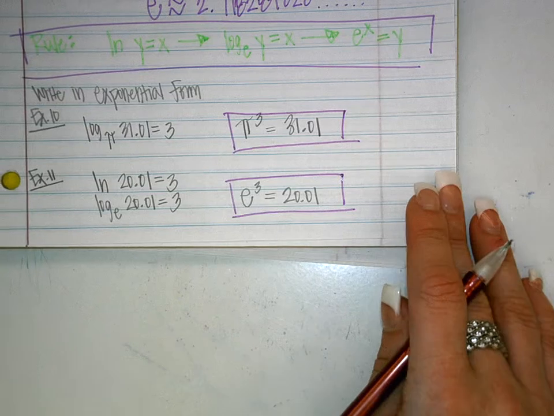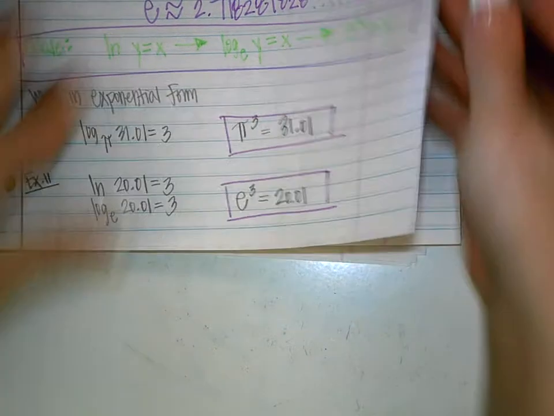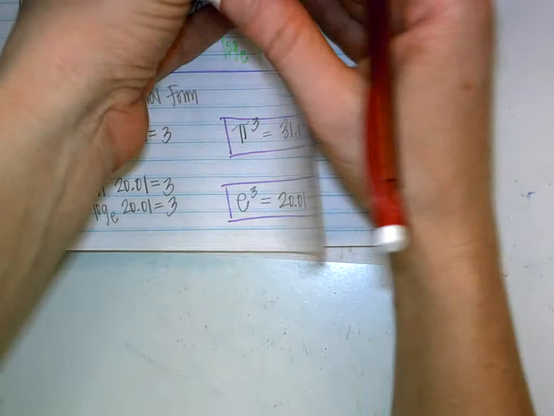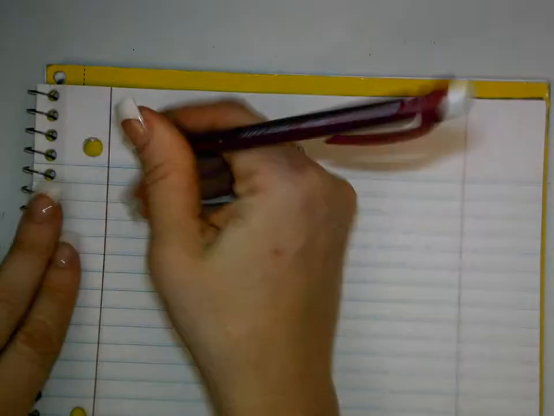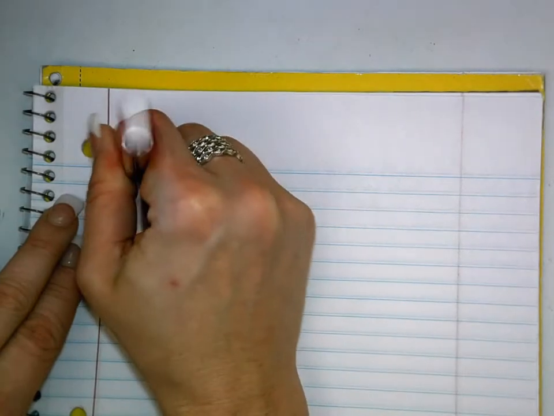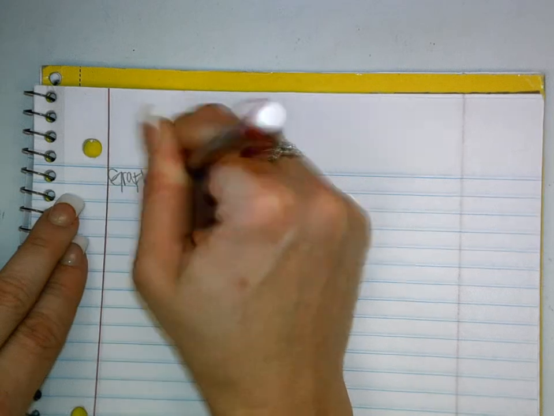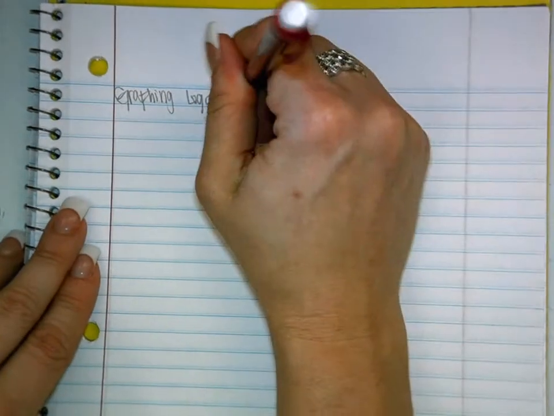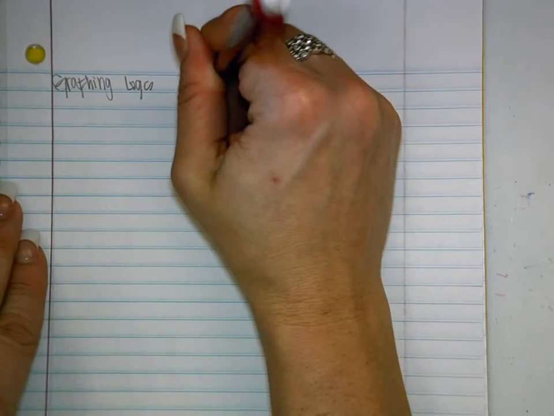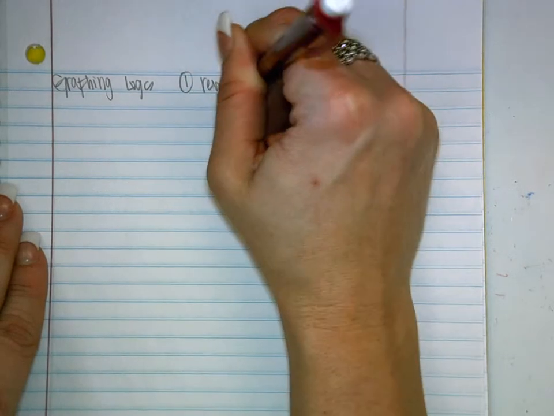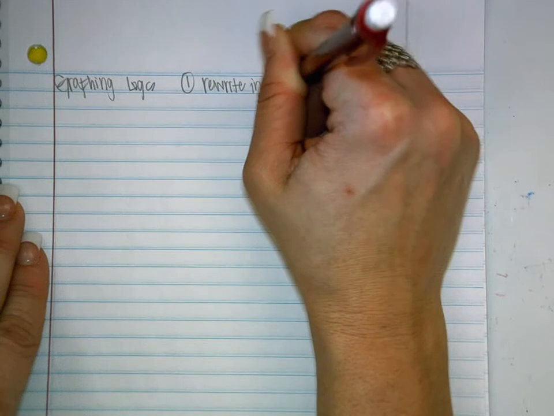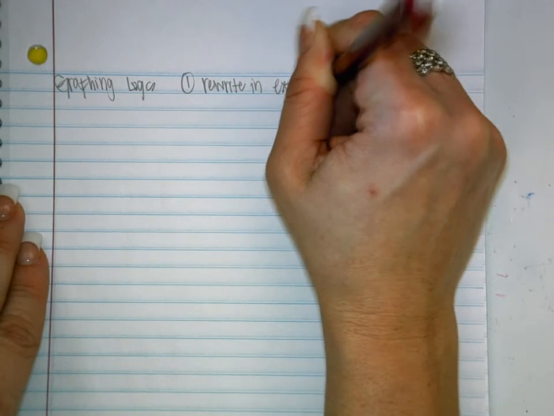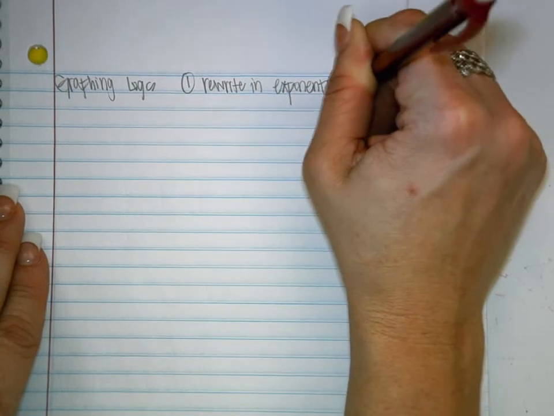Okay. Last thing we're going to do today is graphing logs. And I'm only going to do one. Okay, so graphing logs. When you are graphing, there are 3 steps. First thing you want to do is rewrite in exponential form.